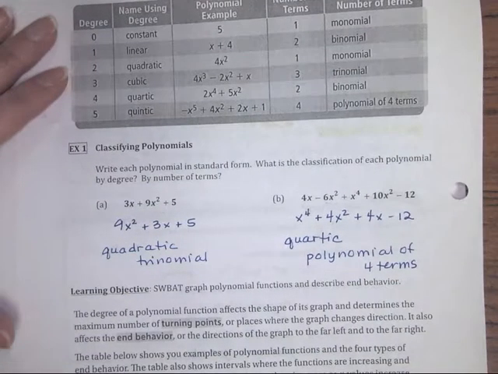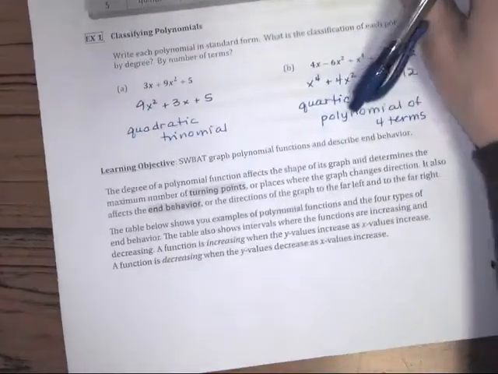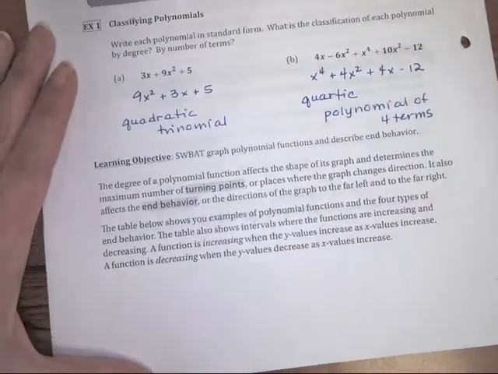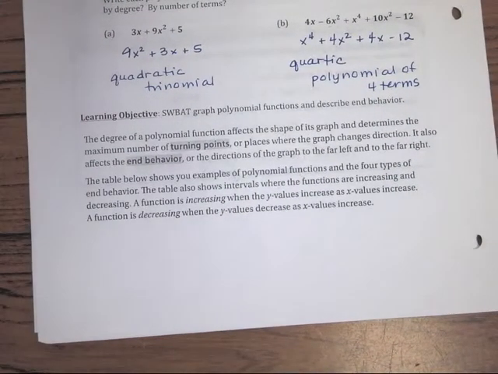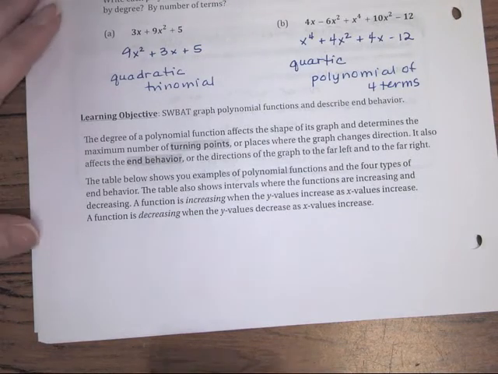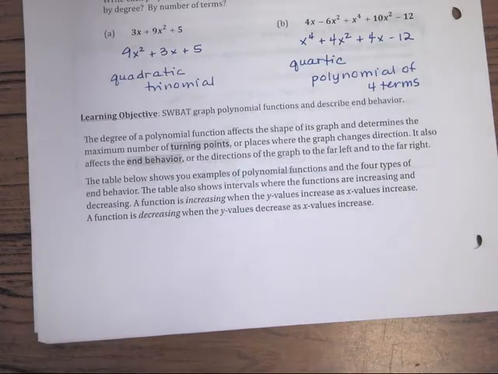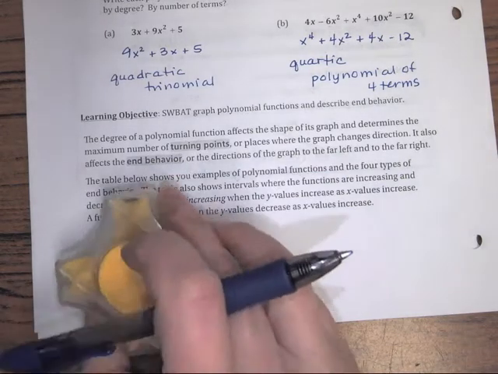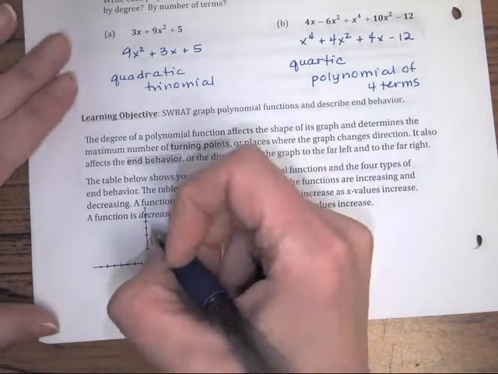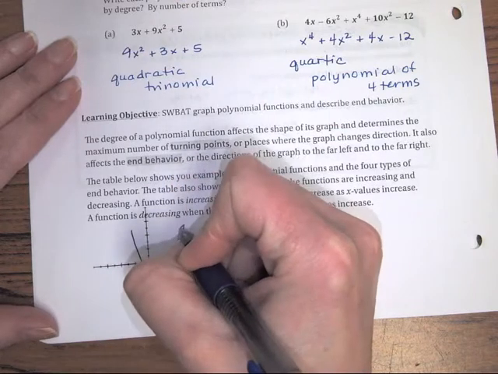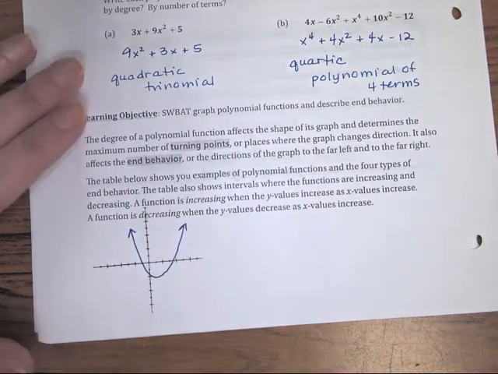Okay, next thing we're going to get to is graphing. So, let's go down to the bottom of the page here. And we have a little bit of a paragraph or 2. We are going to be graphing polynomial functions and describing end behavior. Do you remember when we were doing, let me give us a nice little graph here, parabolas, right? And we could have something like this, and this is quadratic.